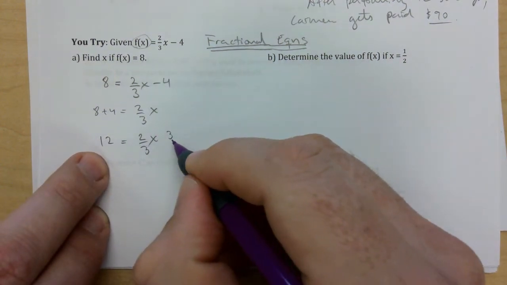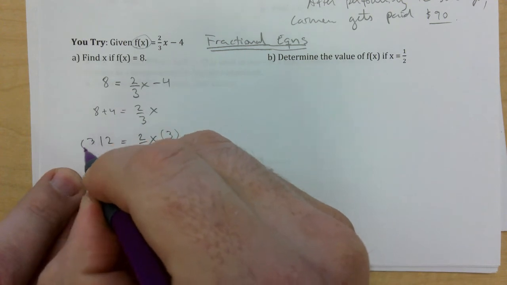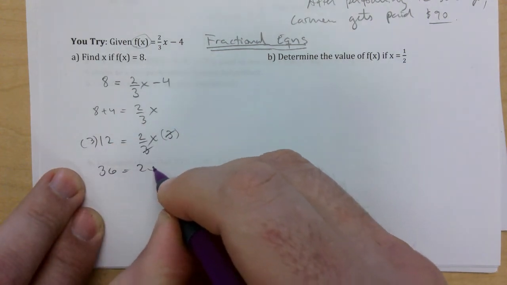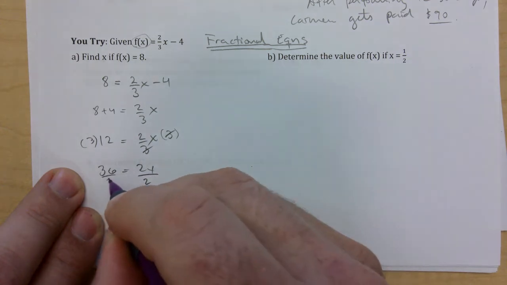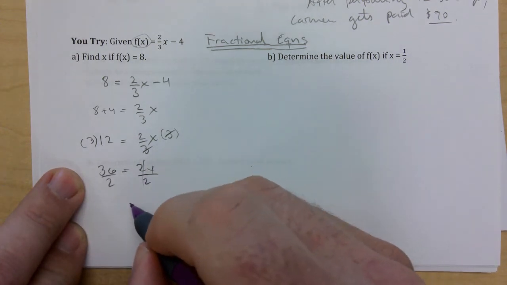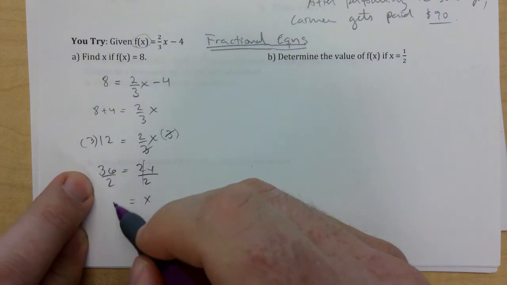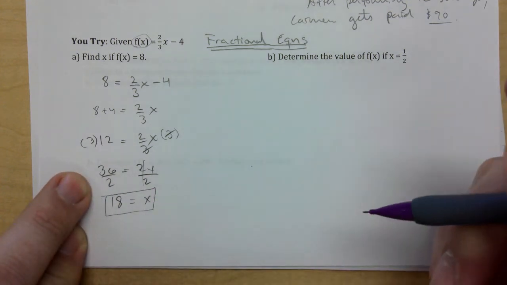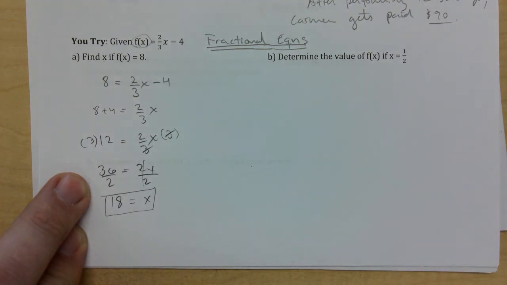We're going to multiply both sides by 3. That cancels out this to get 36 is equal to 2x. Now you're going to divide both sides by 2 to cancel out. And so that gives you 18. Okay, you got 18 there.